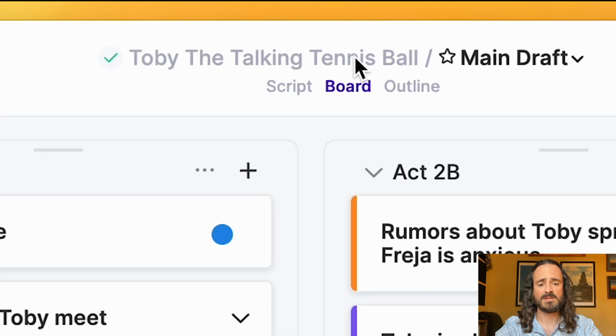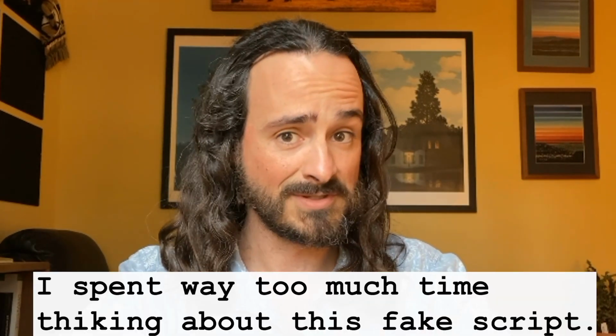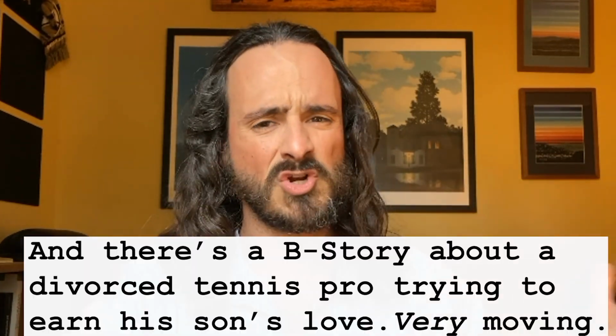It's called Toby the Talking Tennis Ball. It's kind of a family movie with some thriller elements about a tennis ball that comes to life after it's used to hit a magical shot in Wimbledon. The shot's so magical to win the championship that the ball comes to life. The Wimbledon champion is afraid that if people find out the ball came to life, they're going to think she only won because it was a magic ball, so she tries to kill the tennis ball. Tennis ball escapes and goes on this journey of self-discovery, so it's also a coming-of-age tale, I guess.